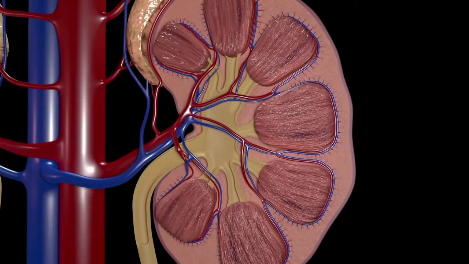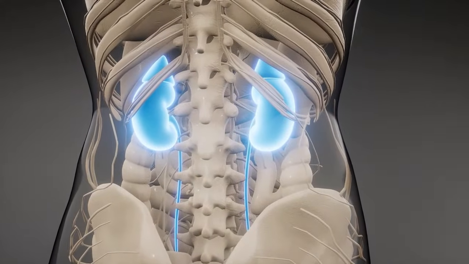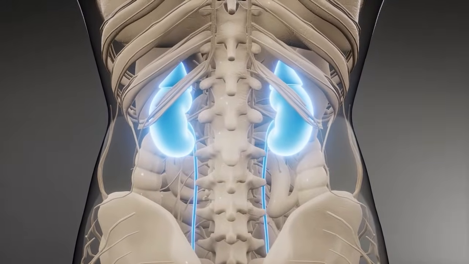to form urine. The urine then flows through the renal pelvis, which is the funnel-like structure at the center of each kidney, and into the ureters.